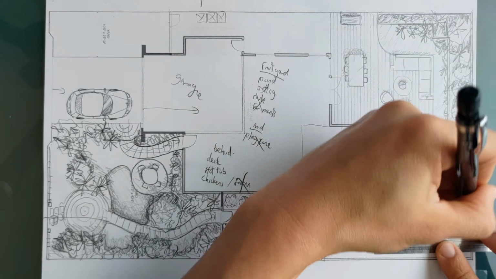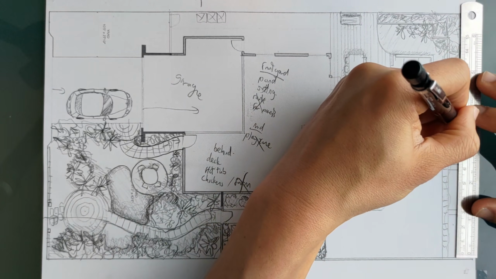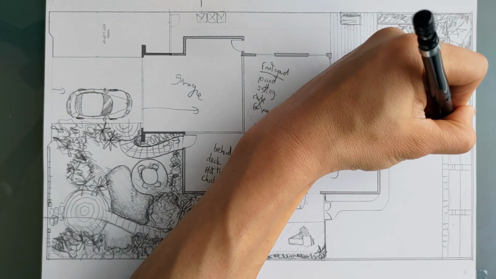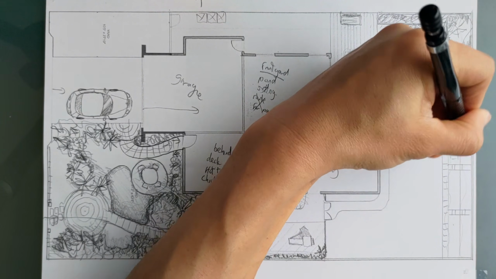These are the little ladders that go up. That is the terraced area. These are the steps that take you up. And then you have the little square growing zones.